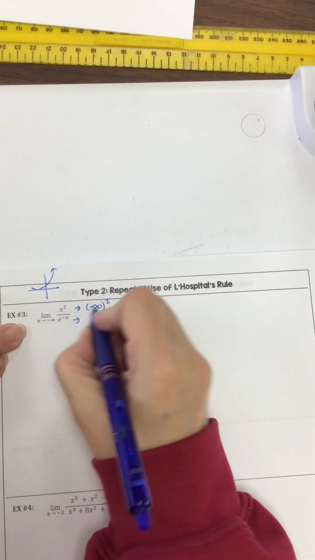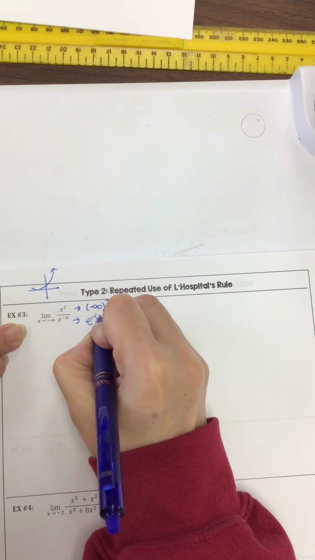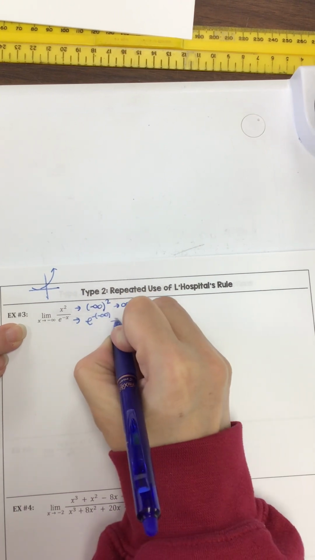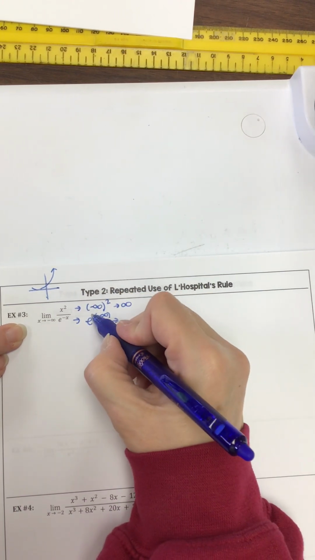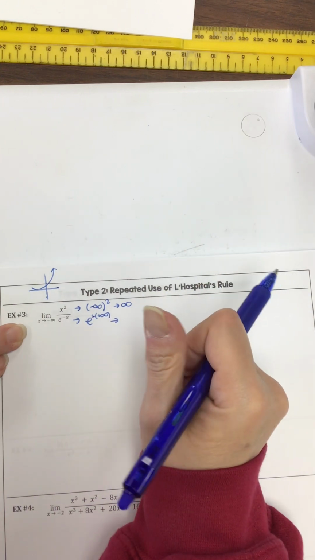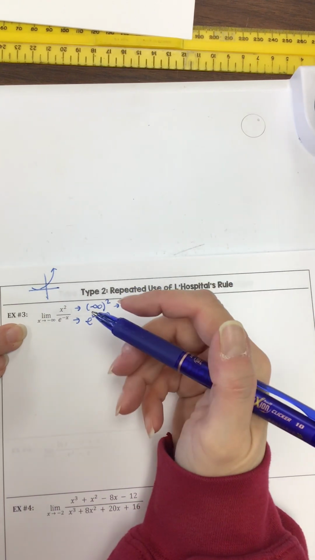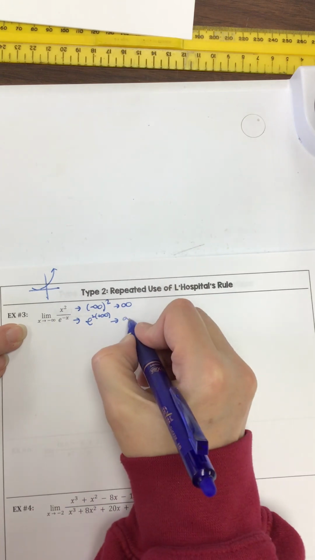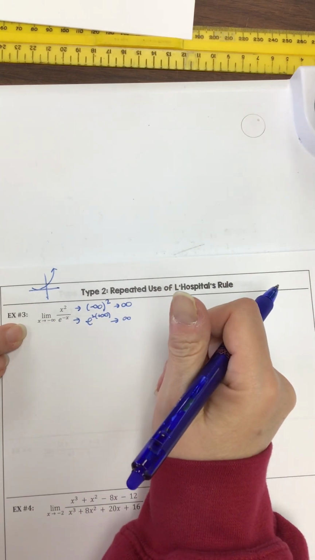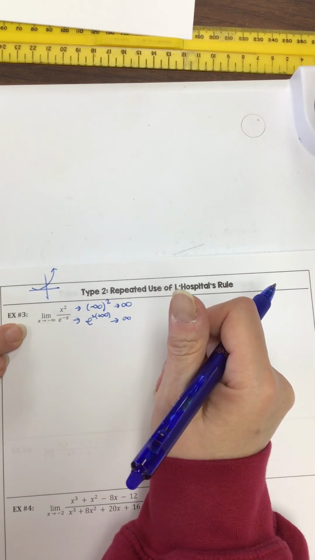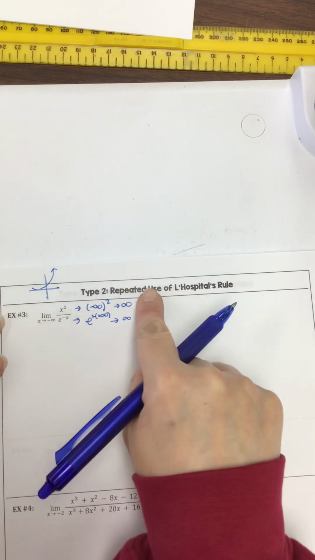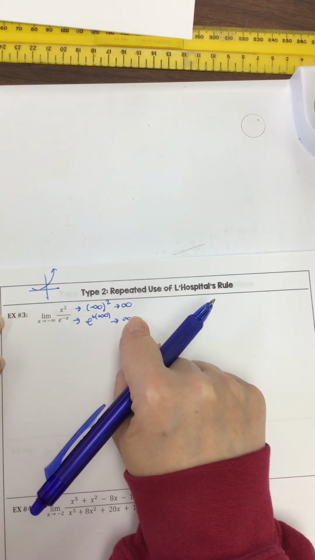Here, if I plug in negative infinity, I'd have e to the negative infinity. And e to the infinity is what I'm talking about, right? Which any number to an infinity is going to be infinity, right? Just going to get bigger and bigger and bigger. Do you agree? So we end up with that indeterminate form there, yes?